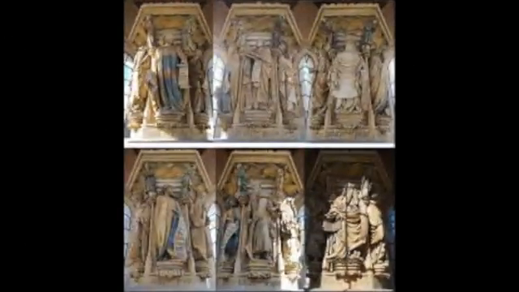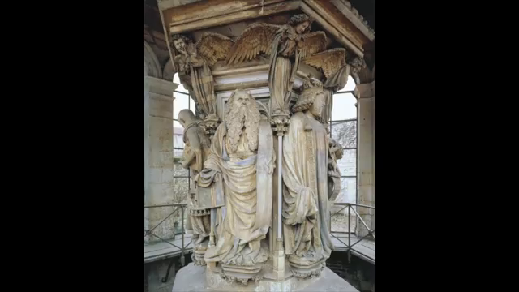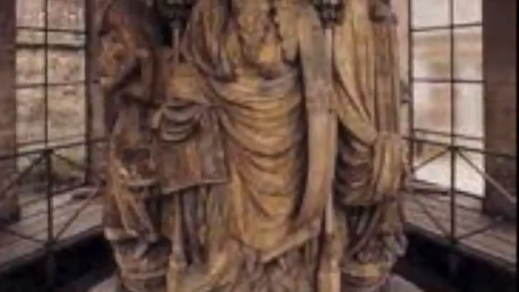The bottom tier consists of 6 prophets of the Old Testament: Moses, David, Jeremiah, Zechariah, Daniel, and Isaiah. Slutter displayed these life-size figures in a hexagonal manner so as to guide the viewer all the way around the sculpture to make eye contact with the figures on every side.